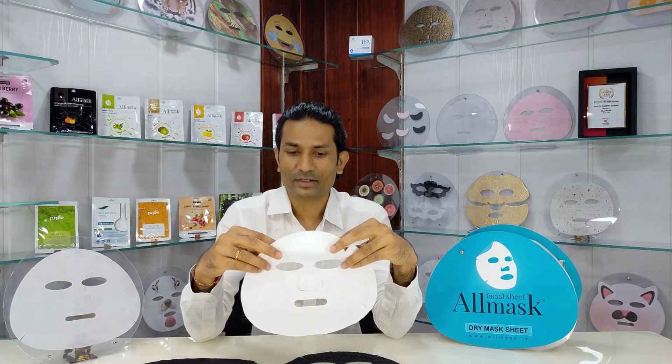microfiber sheet mask. This is microfiber sheet mask. Generally, microfilament is made from polyester and polyamide. Both are synthetic fibers. So polyester and polyamide microfilaments are made into fabric using spunlacing technology. After making the fabric, it is given a chemical bath where the polyester fiber is melted out.